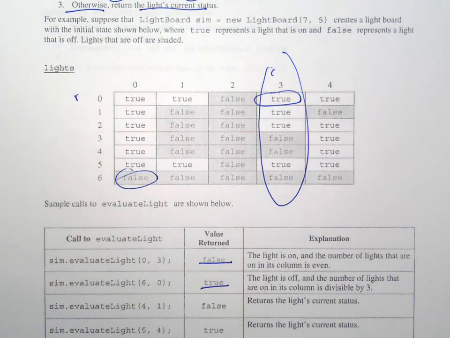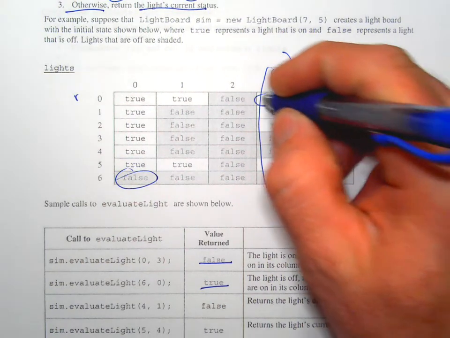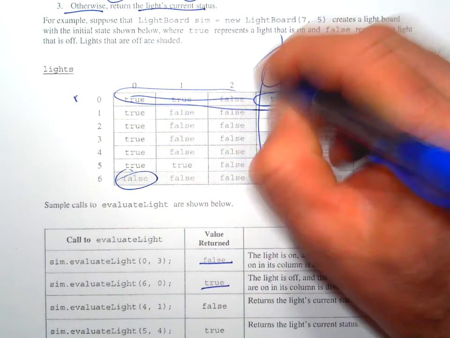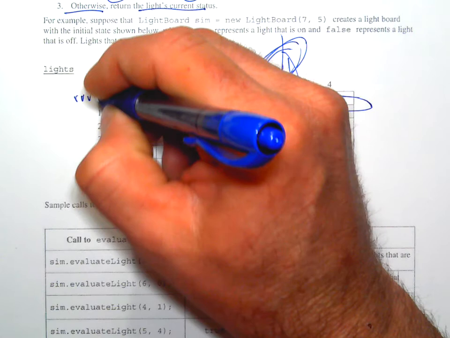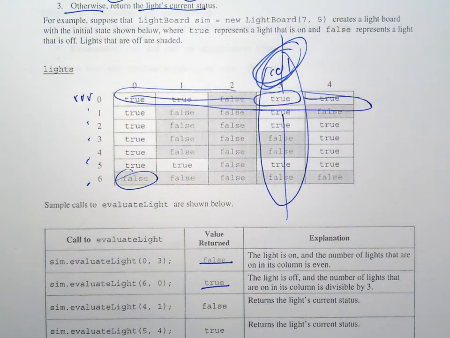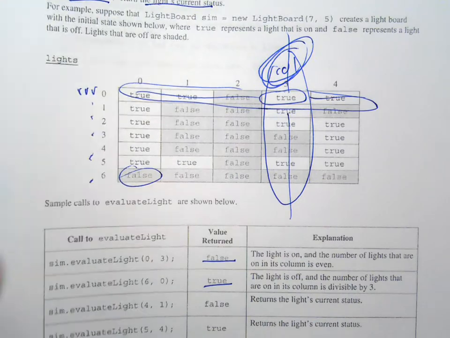Now, this is one of the big mistakes people made: when you were given a row and column, you counted everything in the row. No, you're supposed to do the column, which means the column stays the same. It's the rows that change. If you're counting everything in a column, the column stays 3, and you go through all the rows, not the columns.